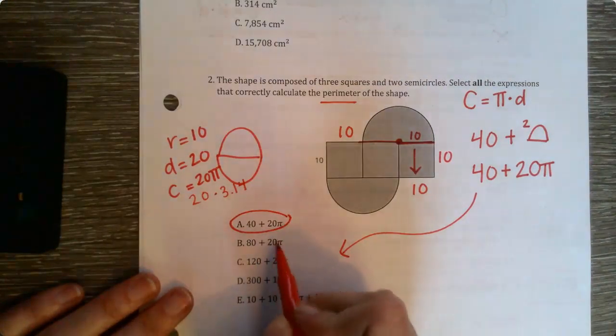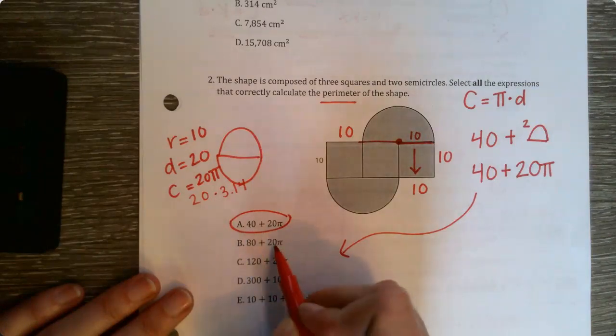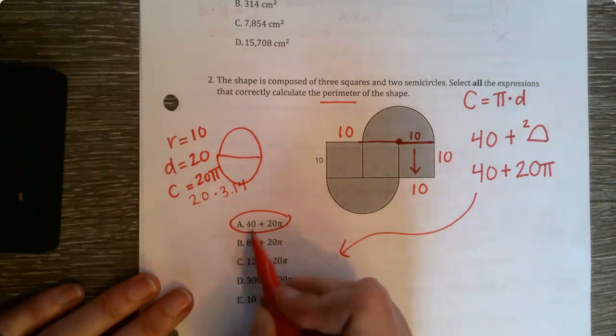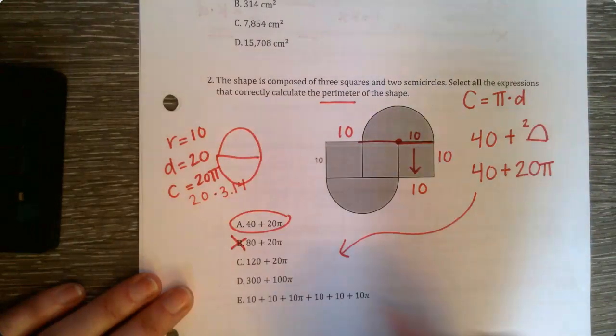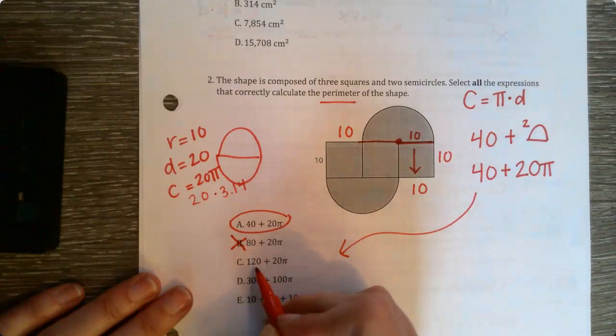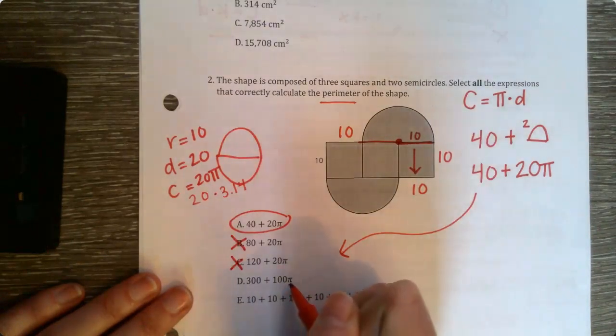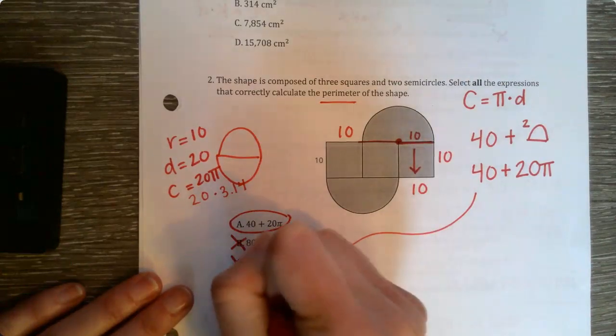Is 80 plus 20 pi the same thing? Nope. 80 and 40 are not equal. 20 pi and 20 pi are equal, but that means these have to be the same numbers too, and they're not. Well, what about 120 plus 20 pi? Nope. 20 pi matches. That means 40 has to match 40, so that does not work. 300 plus 100 pi? None of that looks the same.